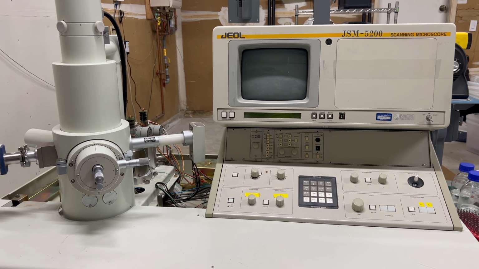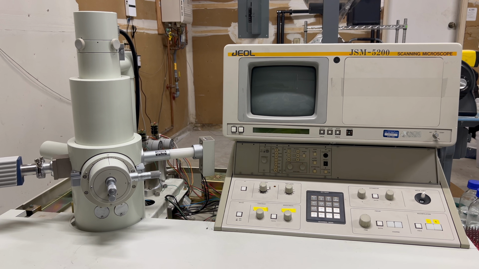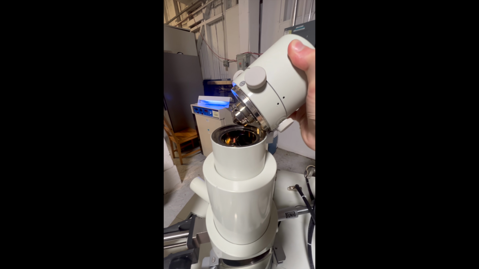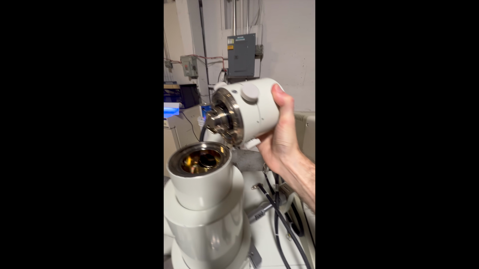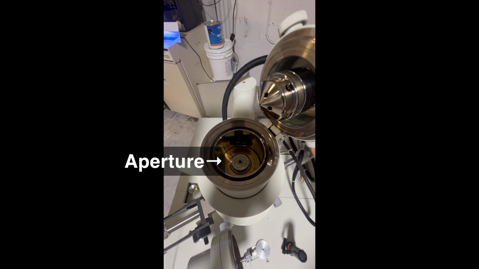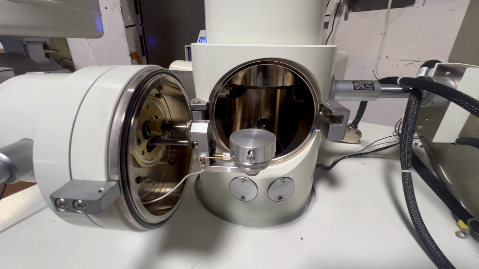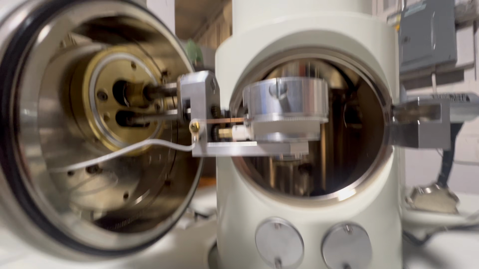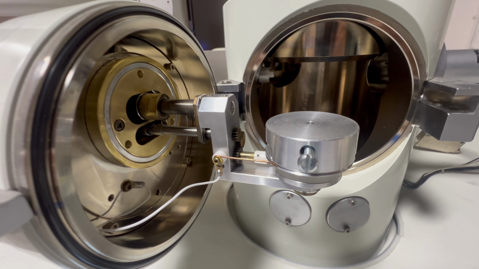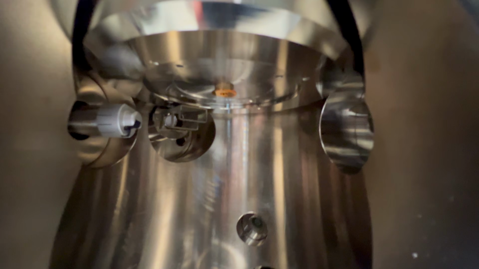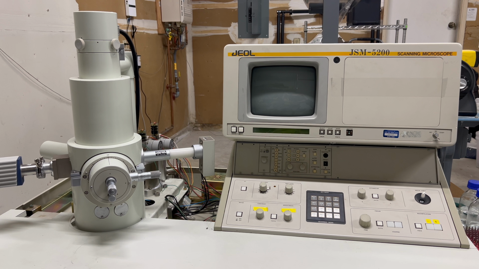The microscope itself consists of several components, the most important of which is the column. This is where the magic happens. Electrons are generated at the top of the column here, and are fed downward through a series of lenses and apertures, which creates a narrow beam. The beam passes through a set of deflection coils, which allows the microscope to precisely control where the beam lands on the sample. The beam strikes the surface of the sample, causing it to emit electrons, which are then captured by this detector and counted.